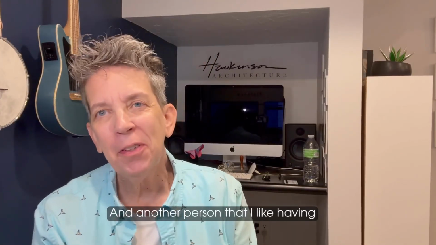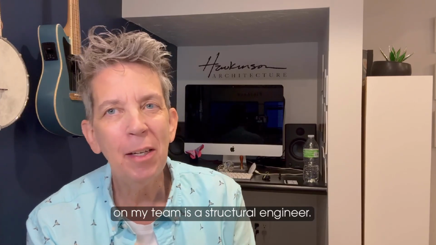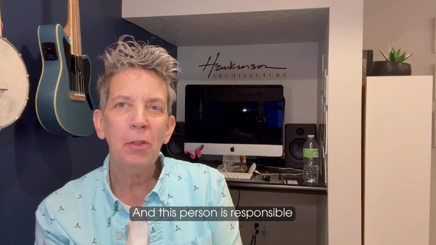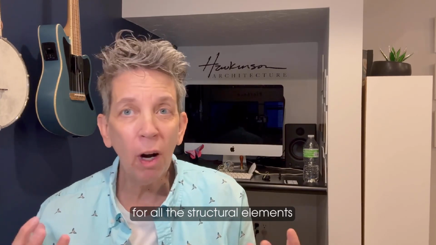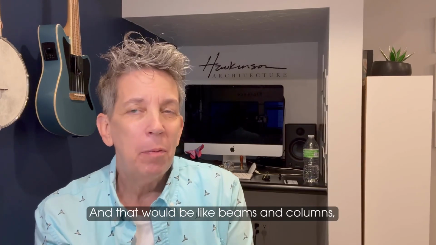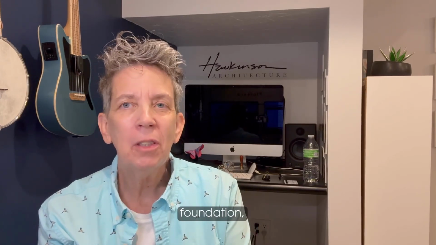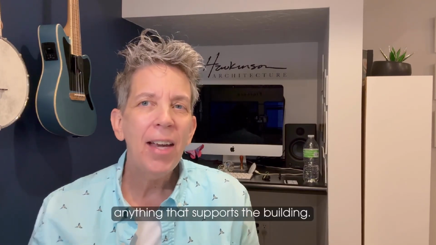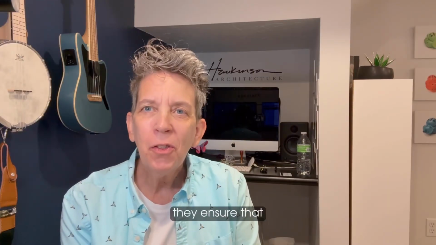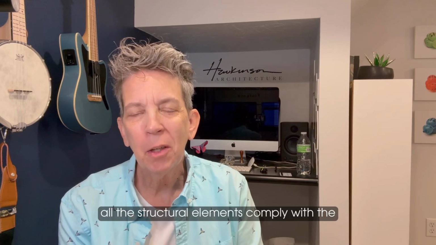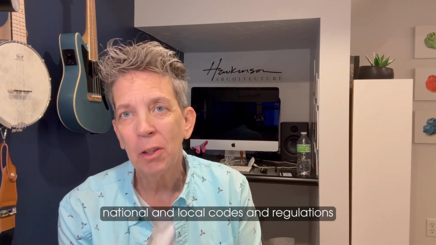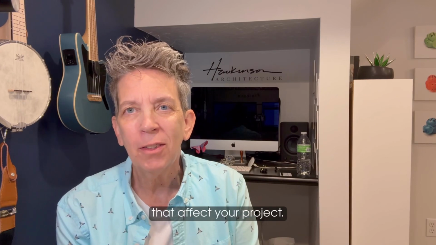And another person that I like having on my team is a structural engineer. And this person is responsible for all the structural elements within the building. And that would be like beams and columns, foundation, anything that supports the building. And they ensure that all the structural elements comply with the applicable codes, national and local codes and regulations that affect your project.